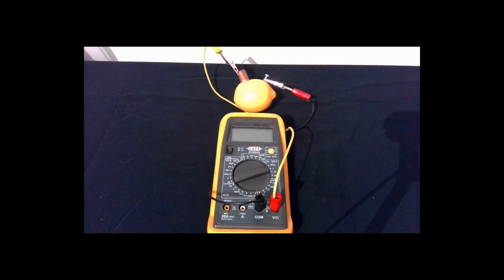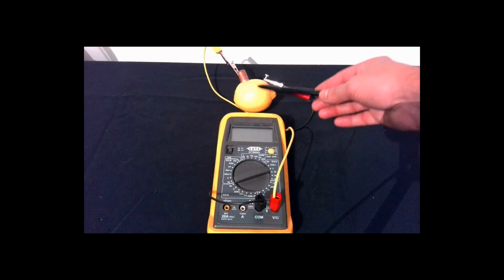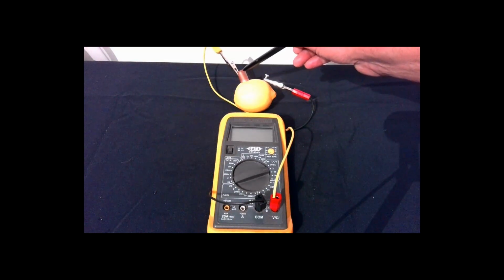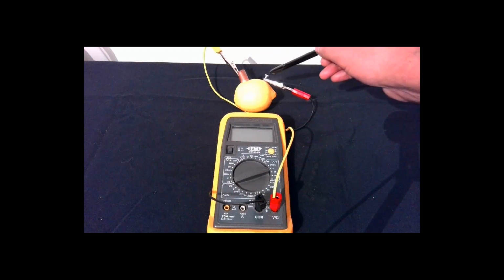So we have now seen three models, and how can we relate those to what actually happens in a battery? How does a battery create a potential difference? Well, to explain that, I've set up a homemade battery here. I'm using a lemon and two different metals. I've got a small piece of copper pipe inserted into the lemon and a galvanized zinc nail.